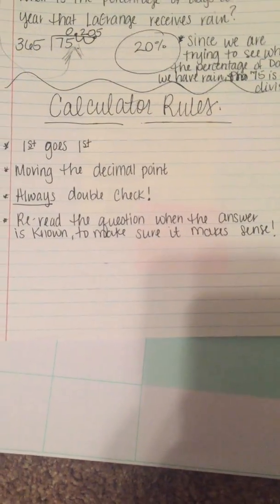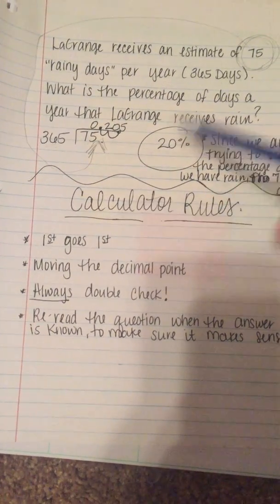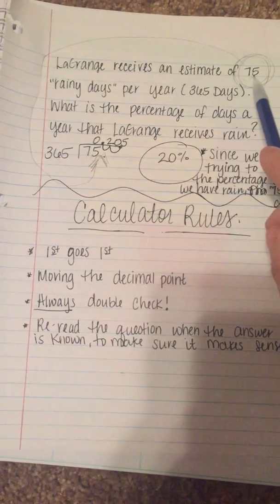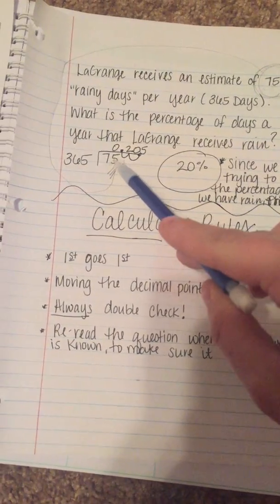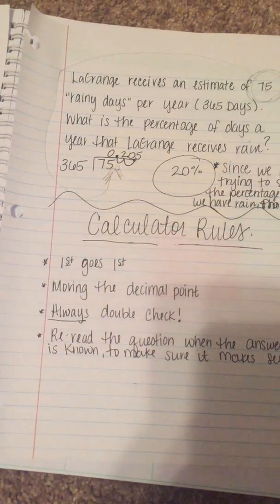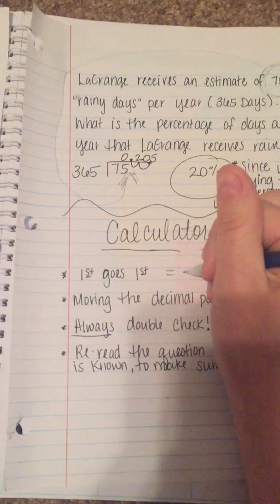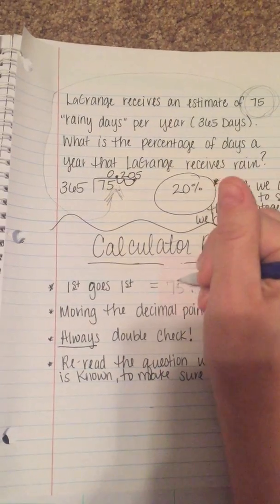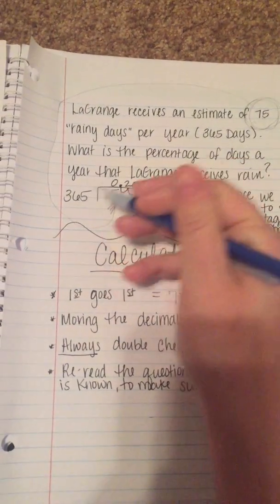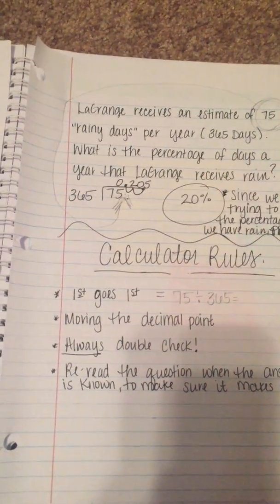All right, so last minute calculator rules. I hope that didn't confuse it before. But the first goes first. So normally, almost all your problems, the first thing that's going to be in a problem is going to be inside the house. Whenever you're putting it in a calculator, you put what's inside the house first. So for this problem right here, you would type in 75, then you would push the divided by sign, then you would type in 365 days, and you'll see that gives you the answer up here.